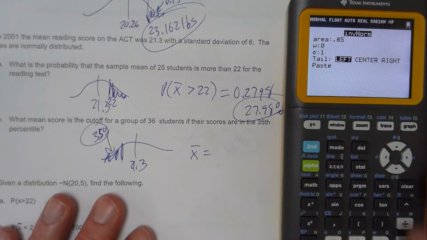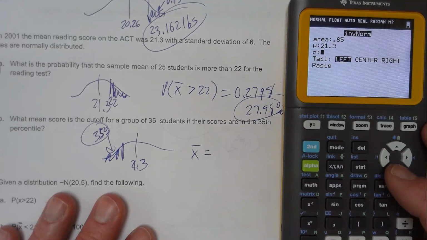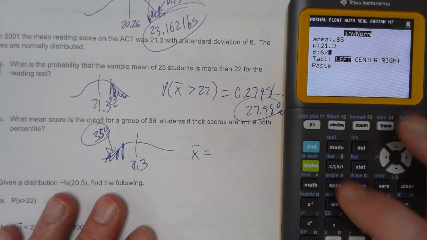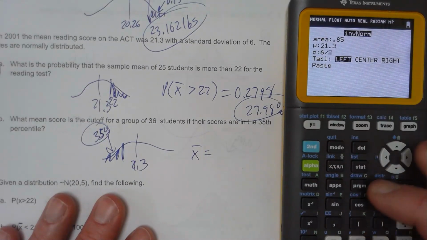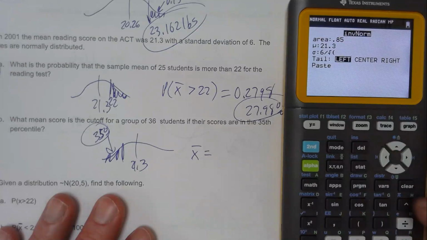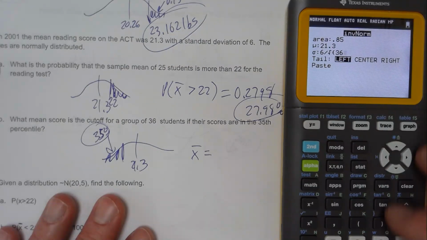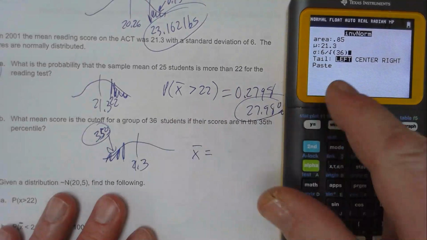The average is 21.3. My standard deviation is 6, but I'm going to divide it by the square root of 36 this time. Or I could just divide by 6. Well, that's easy. 6 divided by 6 is 1. And I want it to the left, so I chose left.